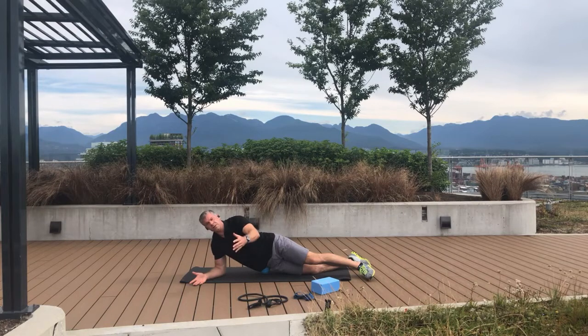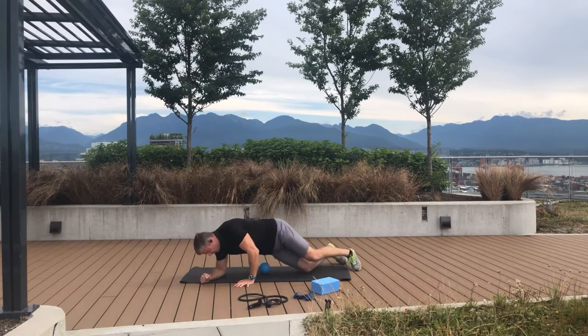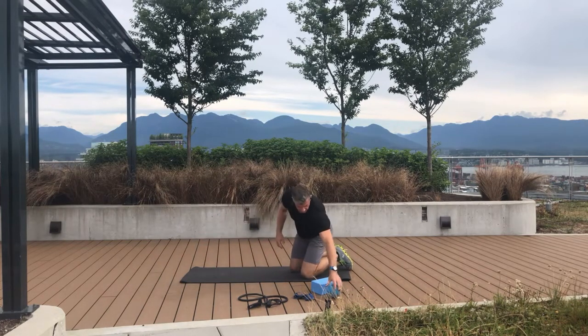So after doing this for 30 seconds, I would then move on to a stretch, which would be a stretch for the hip flexor complex.